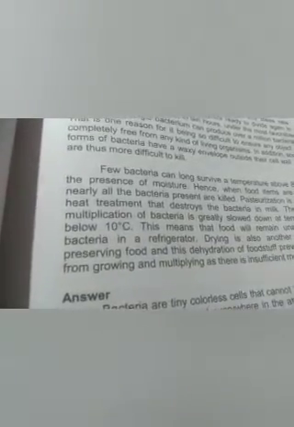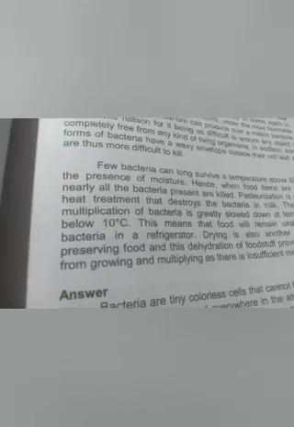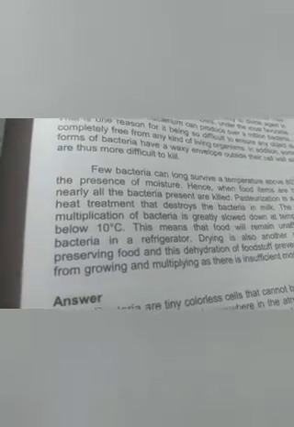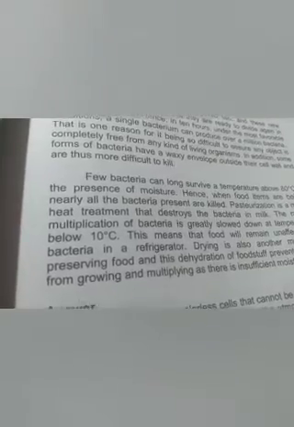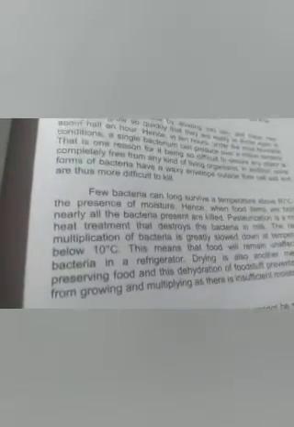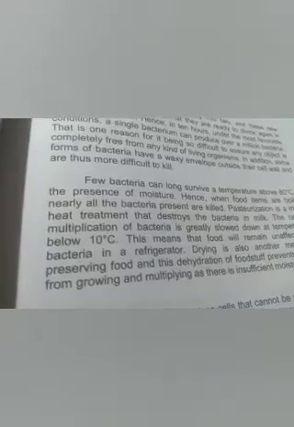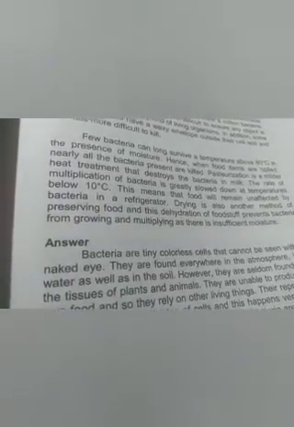That is one reason for it being so difficult to ensure any object is completely free from any kind of living organism. In addition, some forms of bacteria have a waxy envelope outside their cell wall and are thus more difficult to kill. Few bacteria can long survive a temperature above 80 degrees Celsius in the presence of moisture.